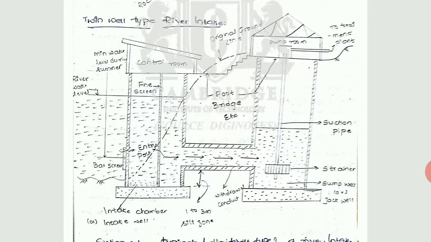So first is simple submerged intake. We'll discuss one by one. First is simple submerged intake. Concrete block submerged intake: concrete blocks will be used for construction of this intake, so it is called concrete block submerged intake. Rock filled timber crib submerged intake: rock will be filled in the intake foundation, and this type is called rock filled timber crib submerged intake.